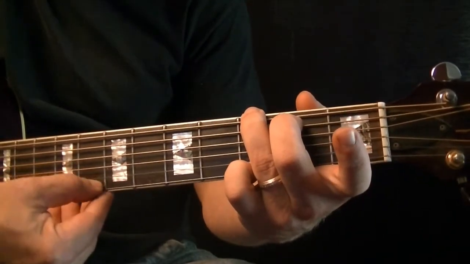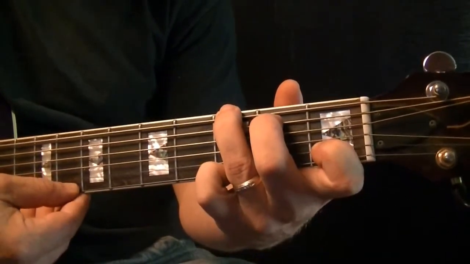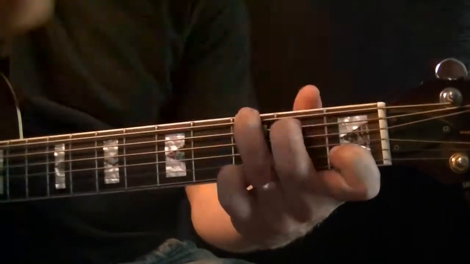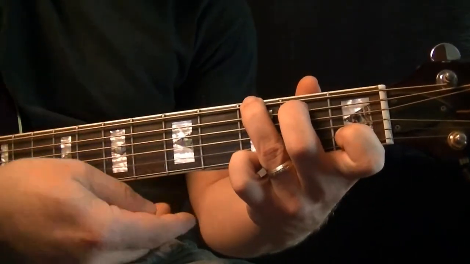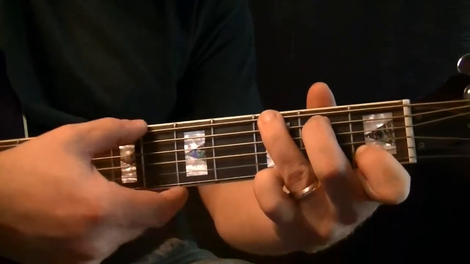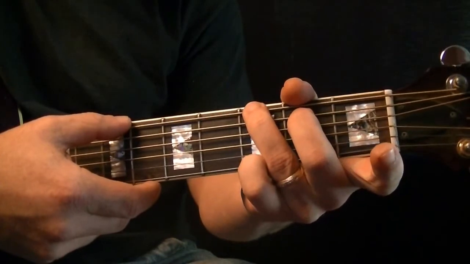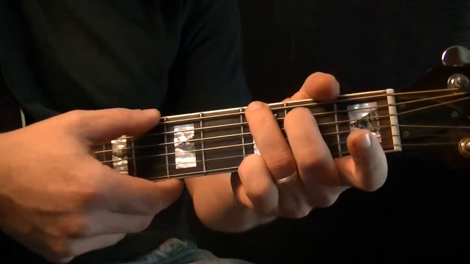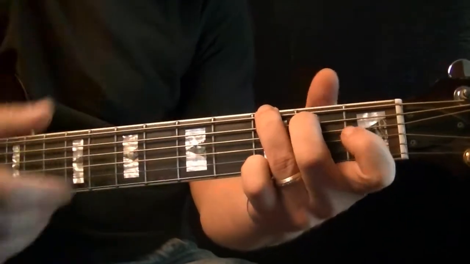Now the B is normally our 3rd, but if we add the 4th, which is the C on that 1st fret, we have a G suspended 4th chord. Now if we pull off back to our open B string, we go back to the G and it resolves that.